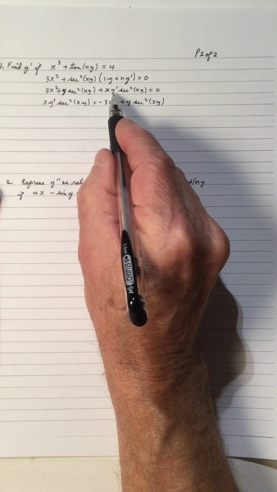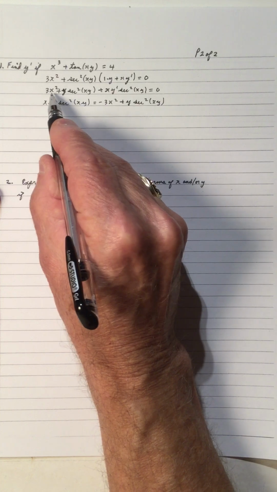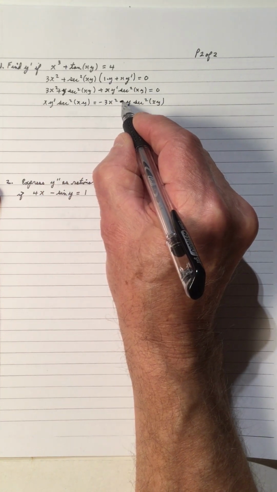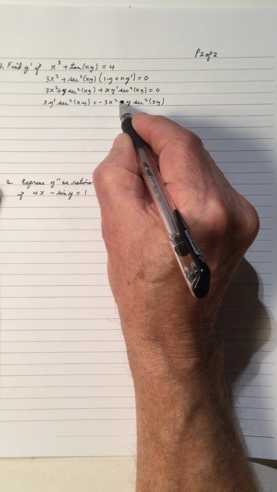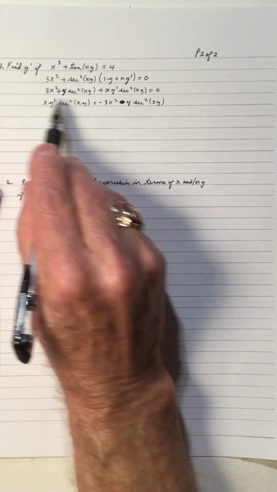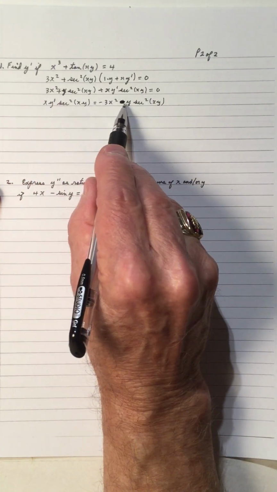So this stays here, and these two move over to become a negative and a negative. Whoop, see that? Just checking my work, I left a plus there, I didn't change the sign. So that's negative 3 here, and there's a negative y here.